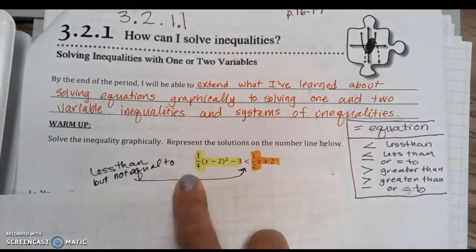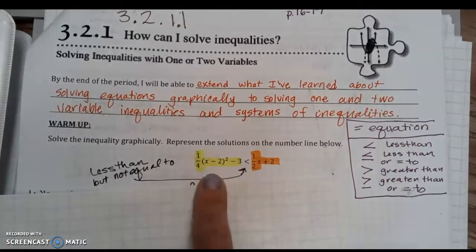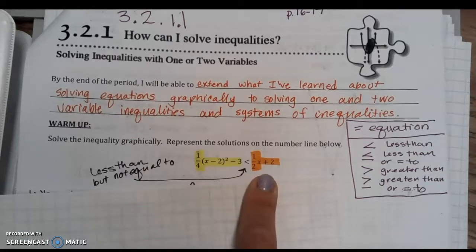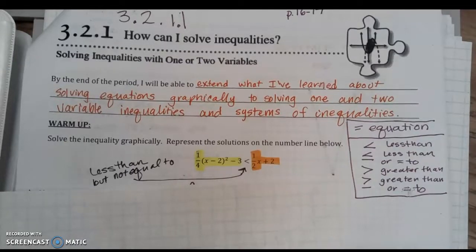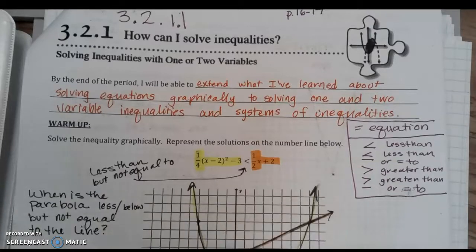So the left side of the inequality I highlighted yellow, and the right side of the inequality I highlighted orange. That's how I'm going to graph them below. Okay? So the yellow side I'm going to highlight in yellow, the orange side I'm going to highlight in orange, so you'll see where the overlap is.